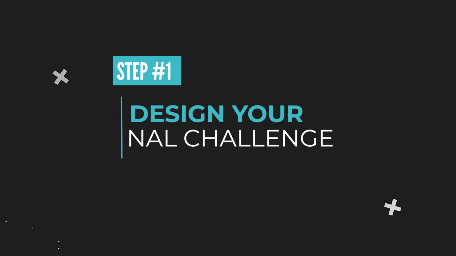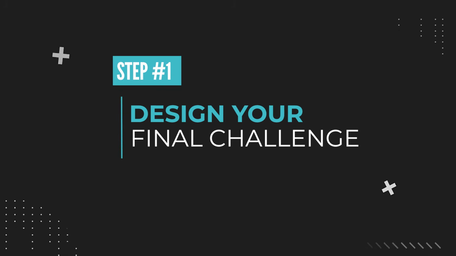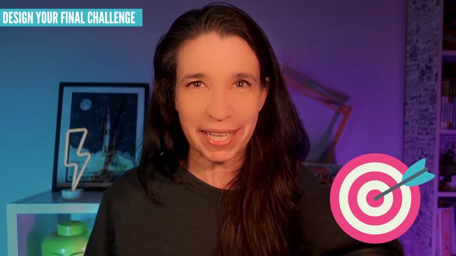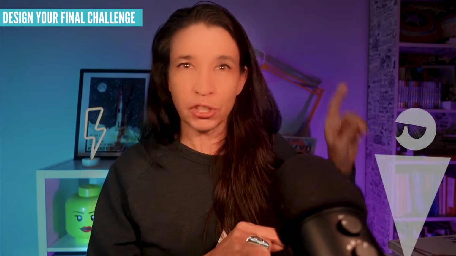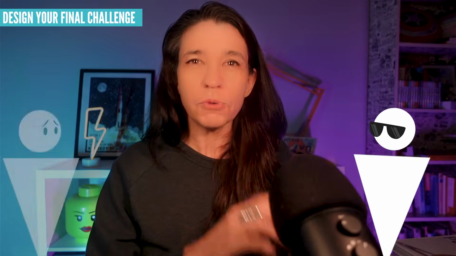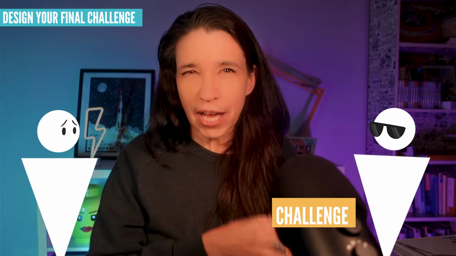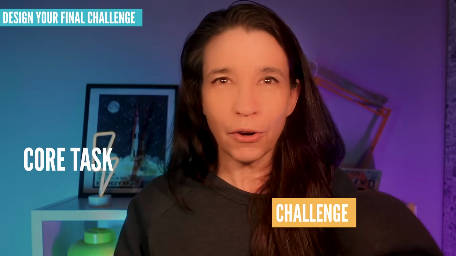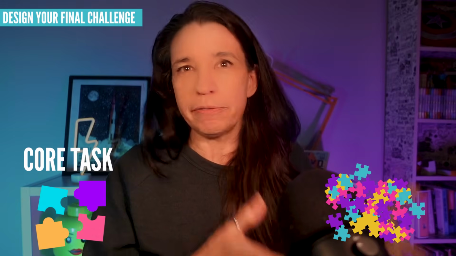Step 1 of building an active learning string is to design the final challenge. What is it that the learner should be able to do perfectly by the end of the training? This test needs to separate those who can go out in the real world and do well from those who cannot. And designing a good challenge breaks down into 3 parts: core task, difficulty, flavor. So the core task is, once they've been trained, what can the learner do that they couldn't do before? This needs to be a task where failure is possible.